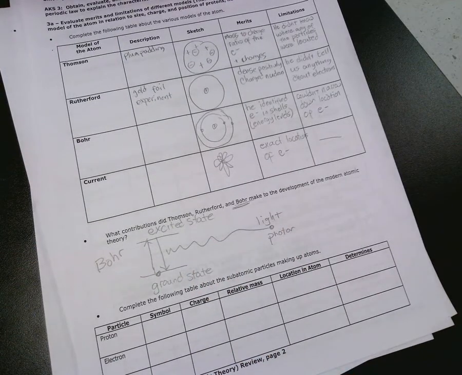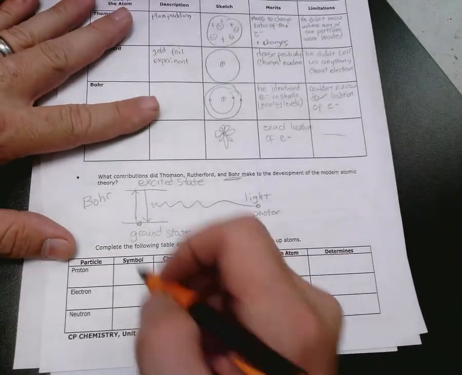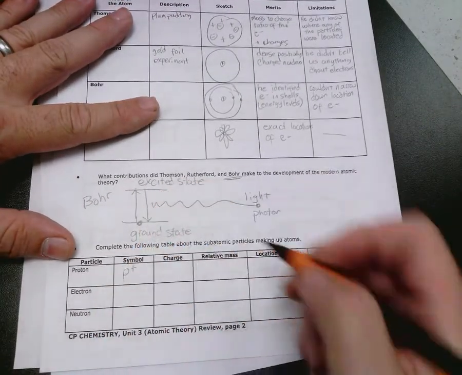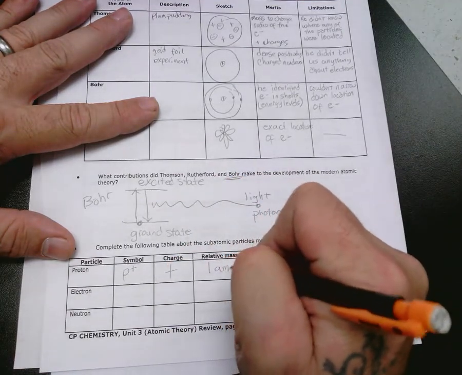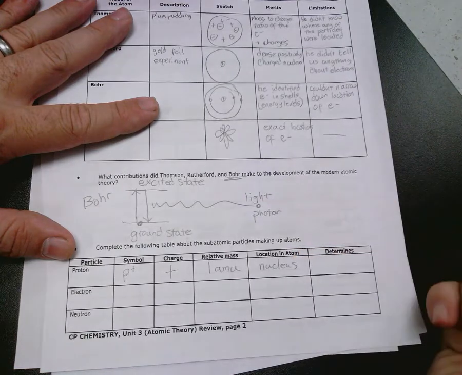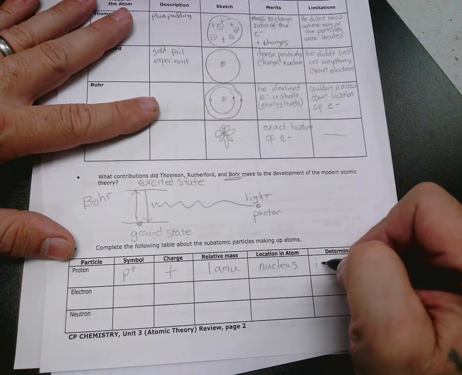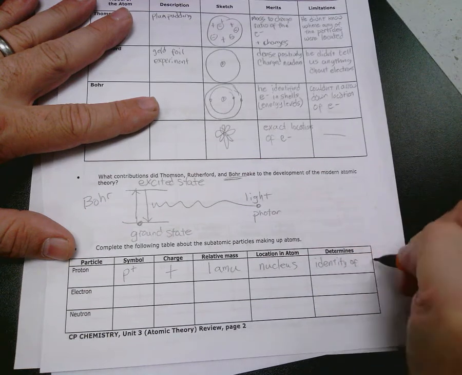Okay, complete the following table about subatomic particles. All right, so the symbol for proton, P+, the charge, plus, relative mass, 1 AMU, location, nucleus, and determines identity of the element.